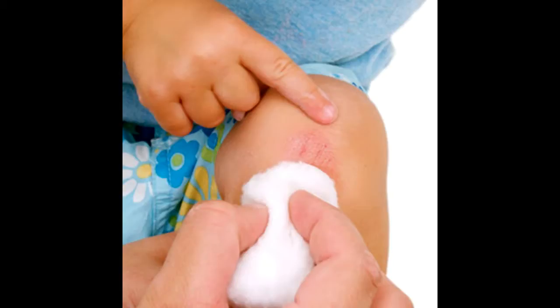If you do not feel comfortable doing that, you can go to a doctor for treatment. Apply ointment. An antibiotic ointment, such as Neosporin, can help a wound heal faster and can help keep infection at bay. Gently apply the ointment to the wounded area after cleaning.